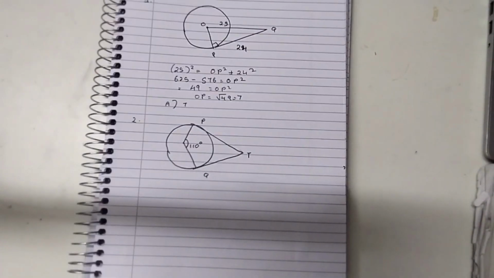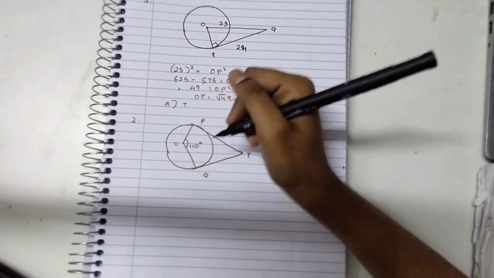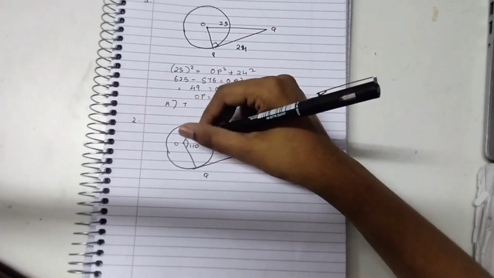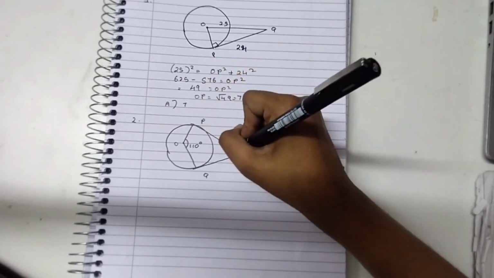In the second question they've given that in the figure, if TP and TQ are two tangents to a circle with center O, so that angle POQ is equal to 110 degrees, we need to find the angle PTQ.